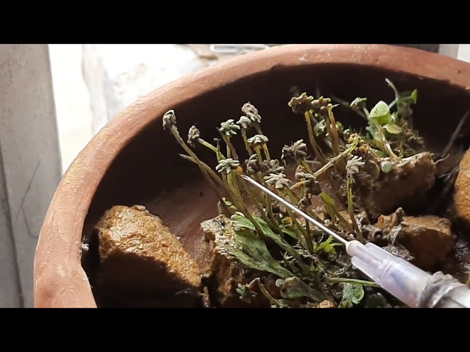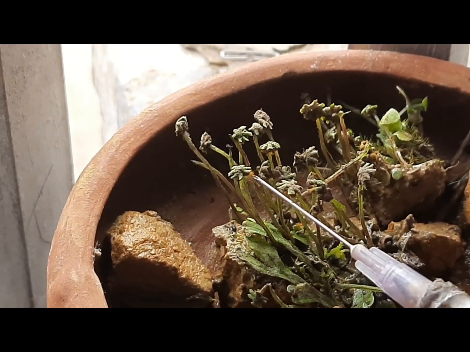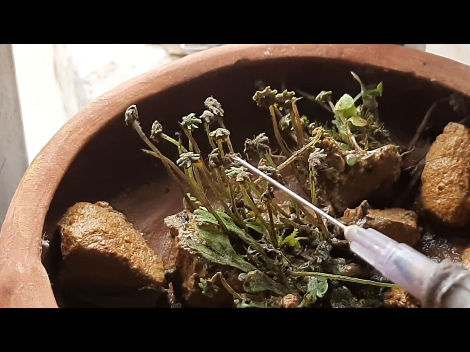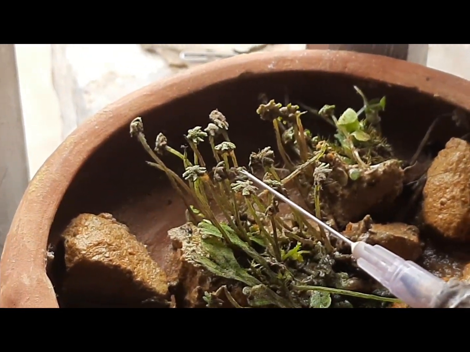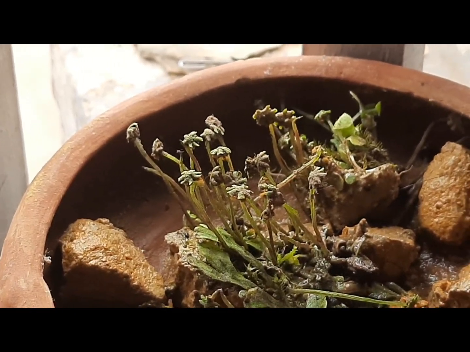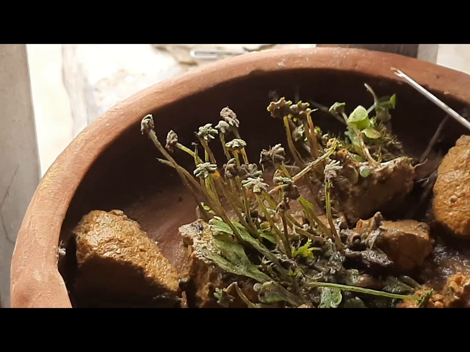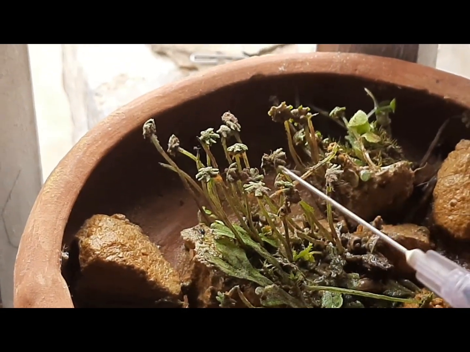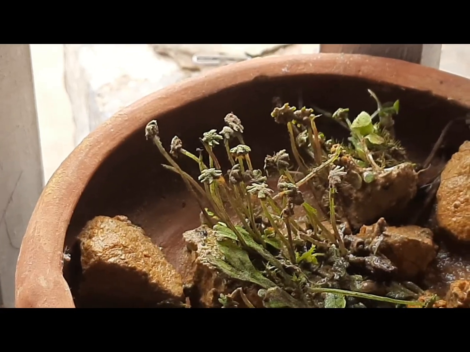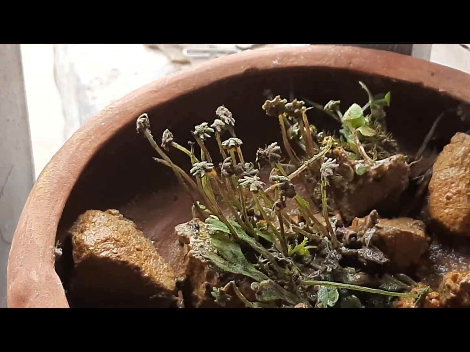The antherozoids will come and meet the archegonium, the egg cell of the archegonium. When the egg cell of the archegonium is fused with the antherozoid, it will form a zygote.